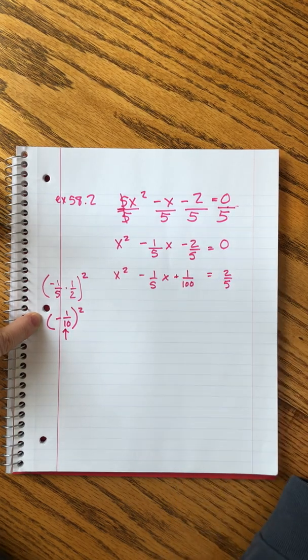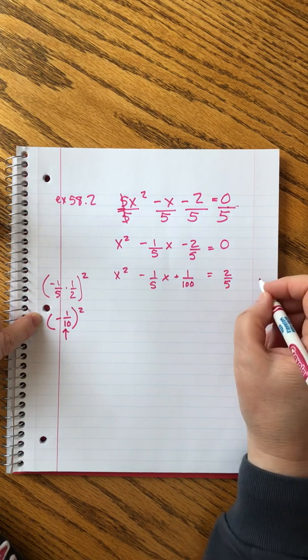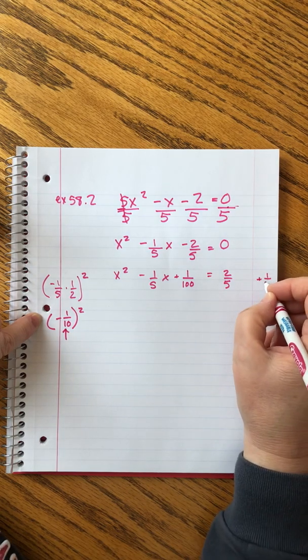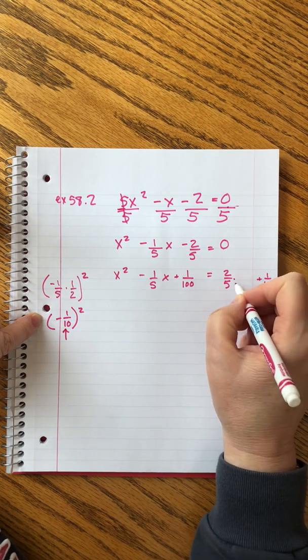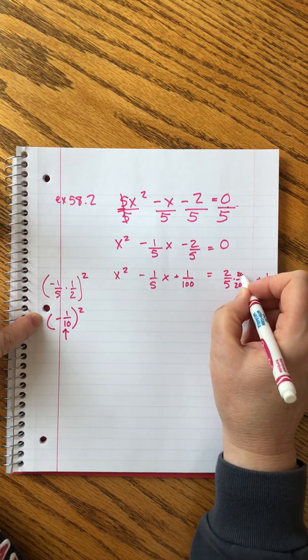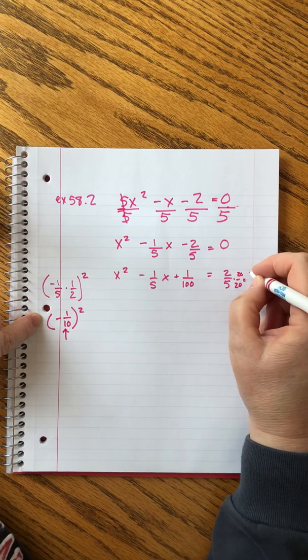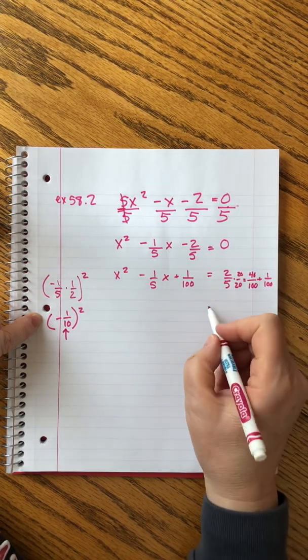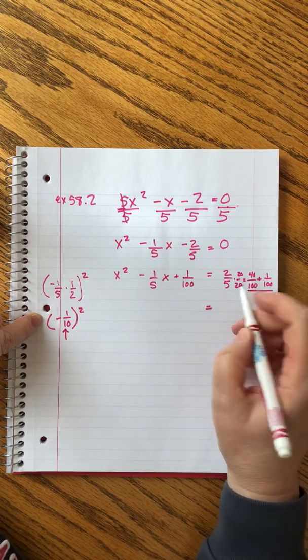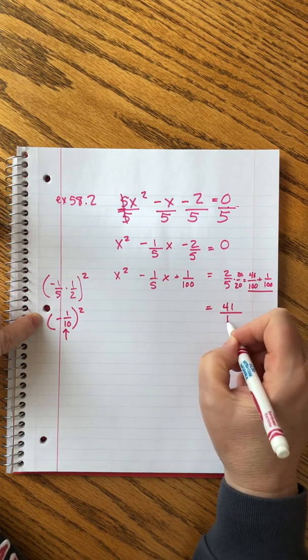The magic number is 1 over 100. That seems magical. I can get behind that. I'm going to add 1 over 100 here, but I need to fix this by multiplying it by 20 over 20. And so this becomes 40 over 100. So this becomes 41 over 100.